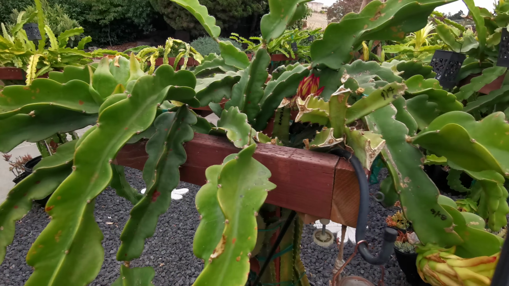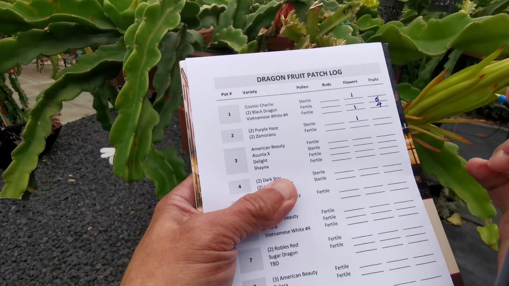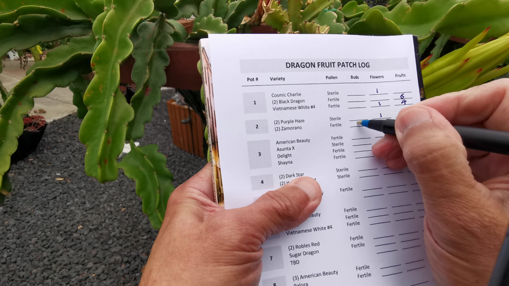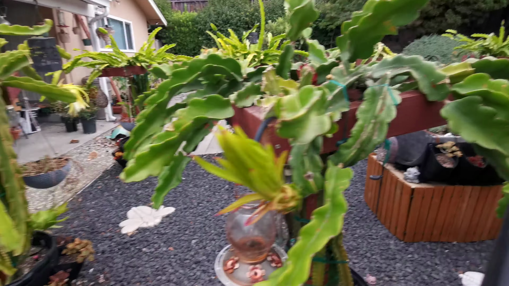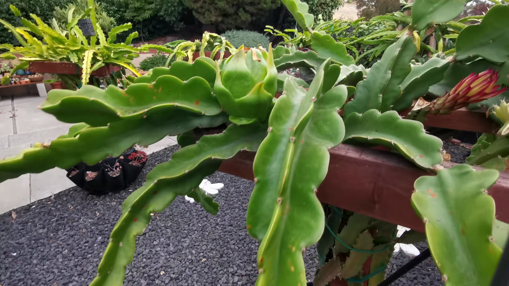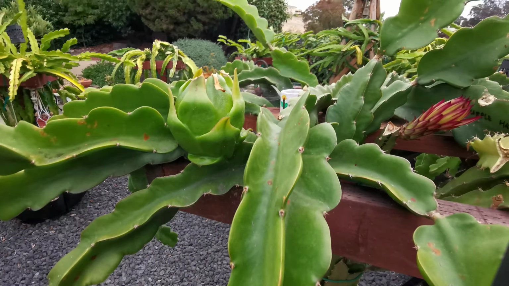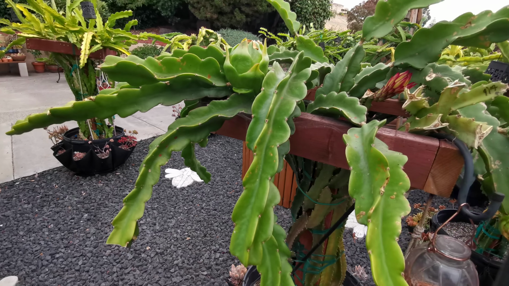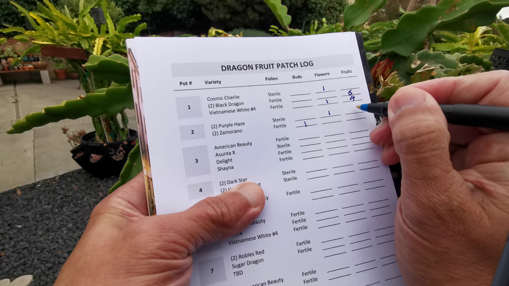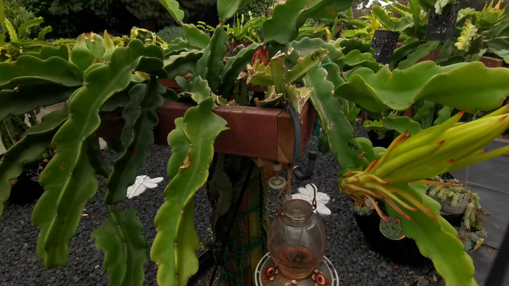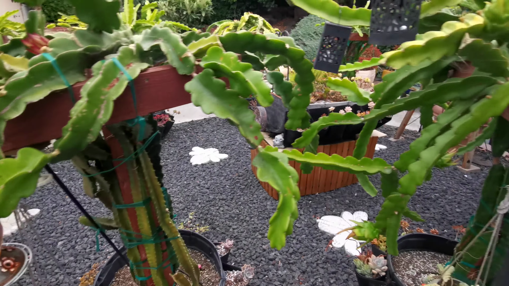I know there's only one bud, right? So Zamorano, only 1 bud. Then I look around, and there's nothing else, but I know there is a Purple Haze fruit that's about to go. This is a very good sized fruit. So I'm going to put 1 right here for my fruit. Purple Haze, 1 fruit. Alright, let's move on to the next. There's no more on here.